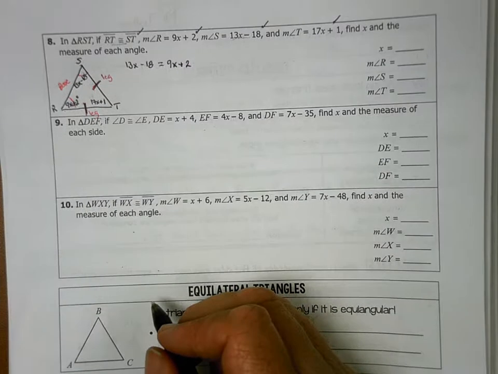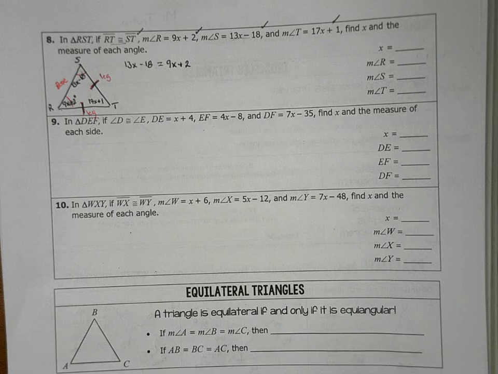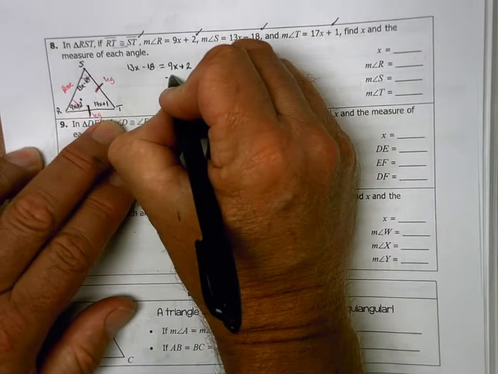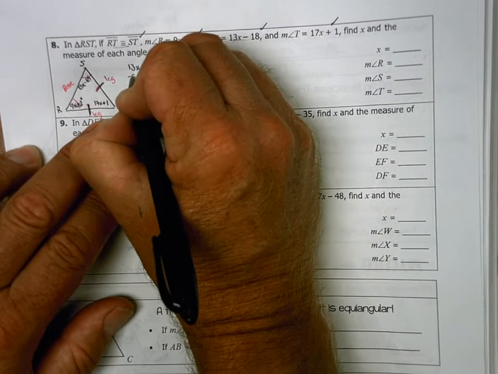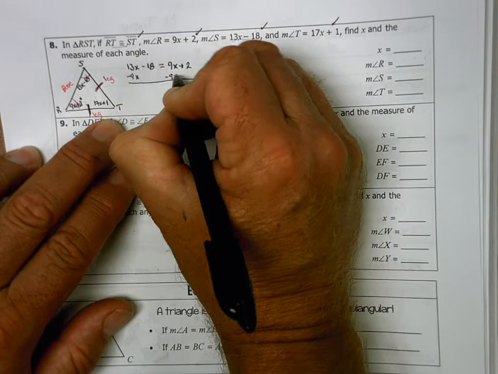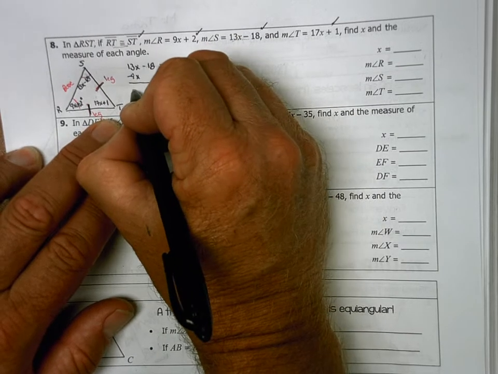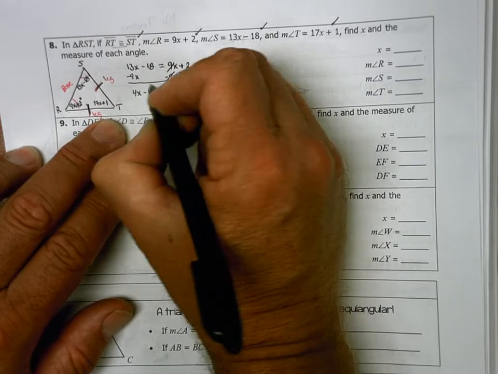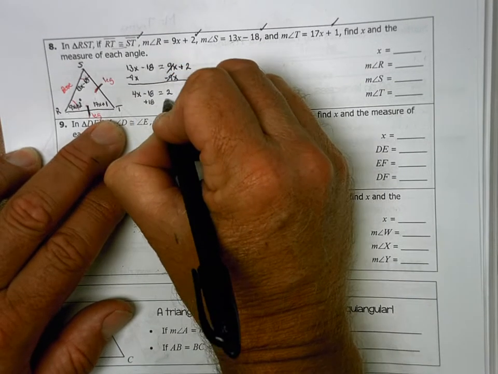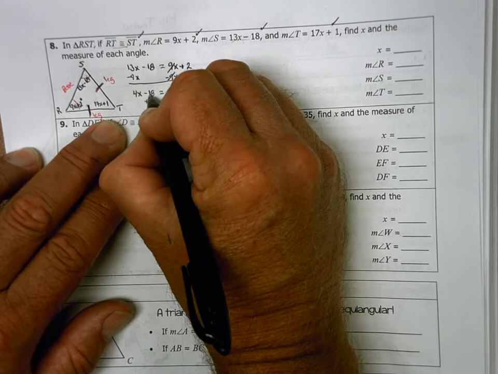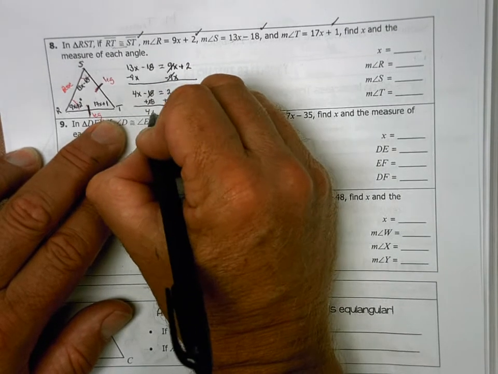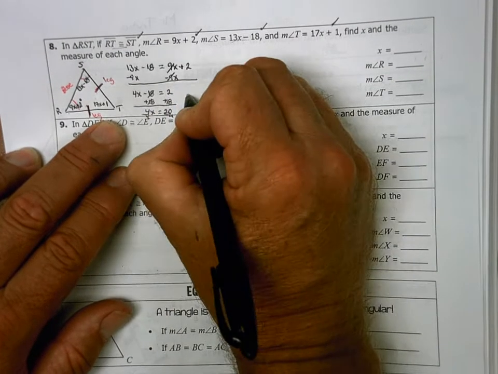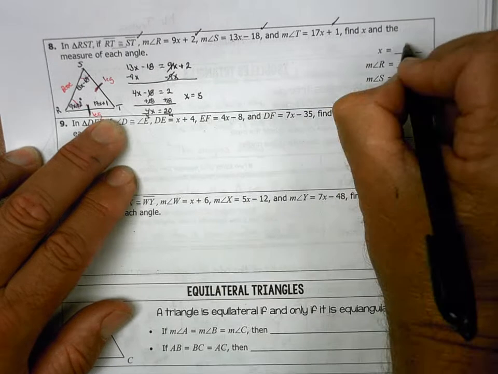There's another way that I could have done it to solve for x, but this is the way that I'm going to do it. All right, and I'll show you the other way in a second, okay? So I'm going to subtract 9x's from each side. I'm just going to go about my business, and I'm going to solve for x in this problem. 13x minus 9x is 4x. Minus 18 is equal to positive 2. I'm going to add 18 to both sides. That would cancel out the 18s, and we would get 4x is equal to 20. And then we divide both sides by 4, so we get x is equal to 5. Okay, so that would be my answer for that.